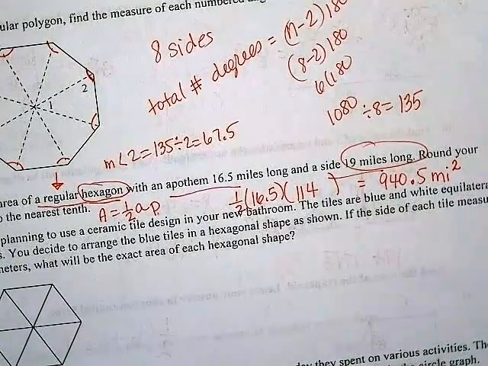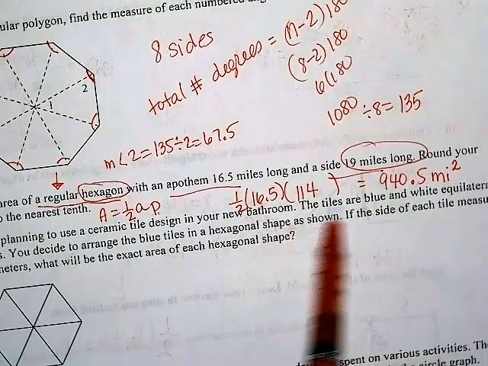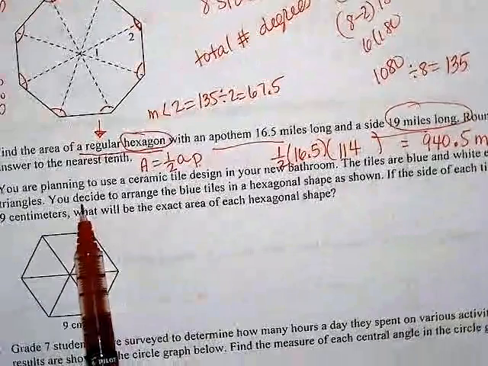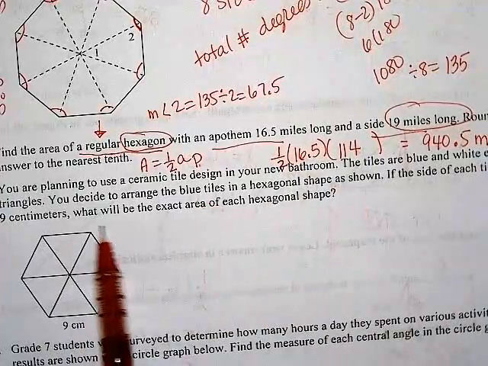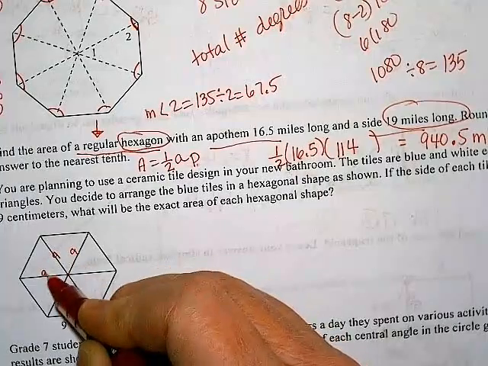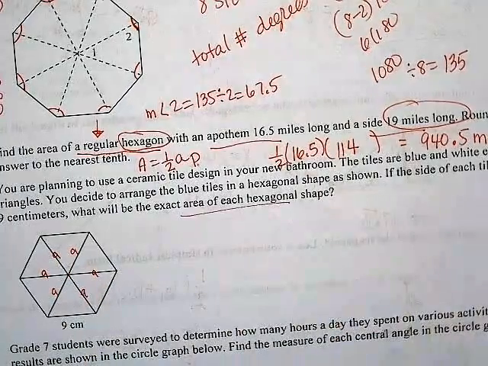15 says you are planning to use a ceramic tile design in your new bathroom. The tiles are blue and white equilateral triangles. You decide to arrange the blue tiles in a hexagonal shape. If the sides of each tile measure 9 centimeters, what will be the exact area of the hexagonal shape?